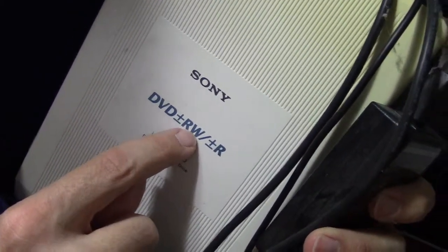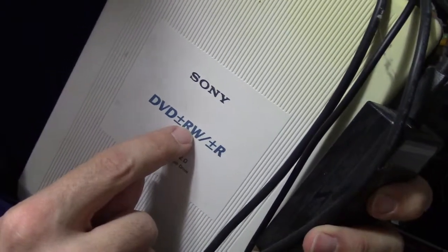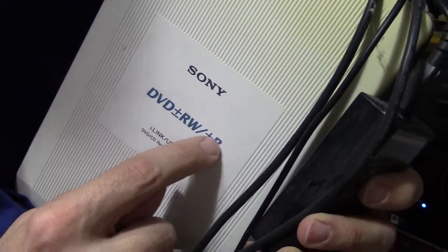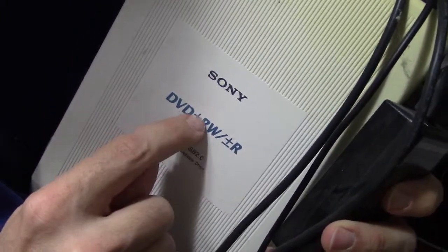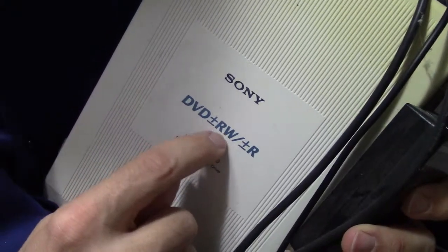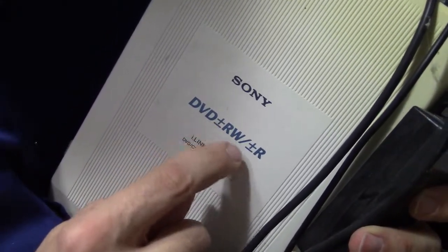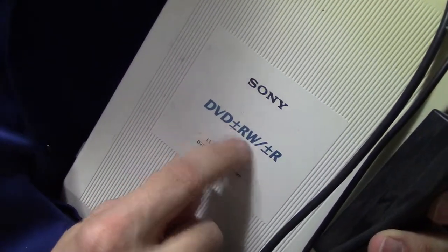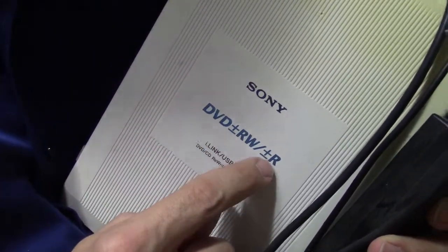It'll write and rewrite, and it could be a plus and minus writable only, or a plus or minus rewritable. And I know the RW doesn't really mean rewritable. I mean, it seems like the letters should be the other way around, but that means a rewritable disc that you could record on and re-record on and erase and re-record on.